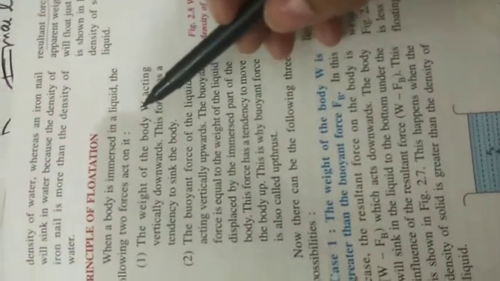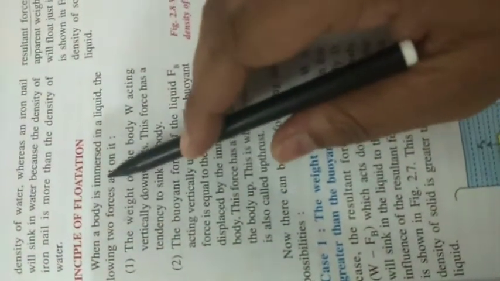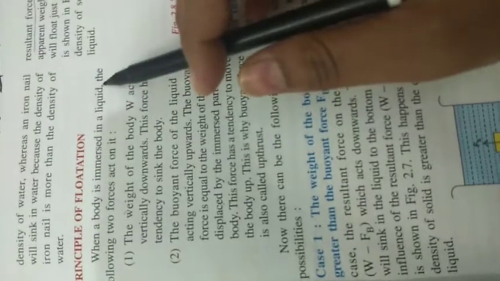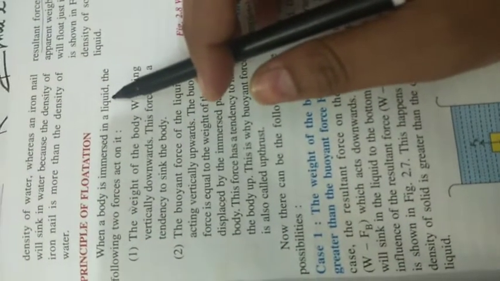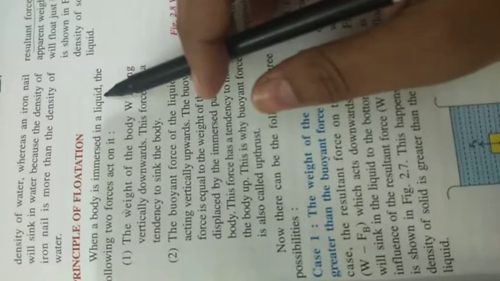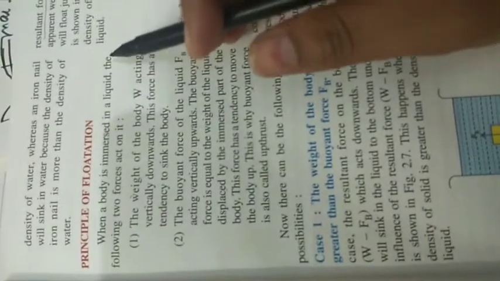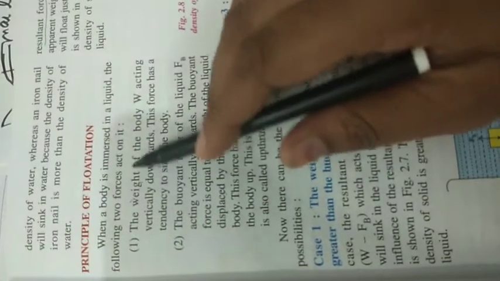So thus we are having 3 cases in this flotation and sinking. Now first we will go through the principle of flotation. Principle means there are certain rules which a body which floats follows. What is it? Let's see. When a body is immersed in a liquid, it can be anything. It can be oil, alcohol, milk, glycerin, mercury, or anything. The following 2 factors act on it.